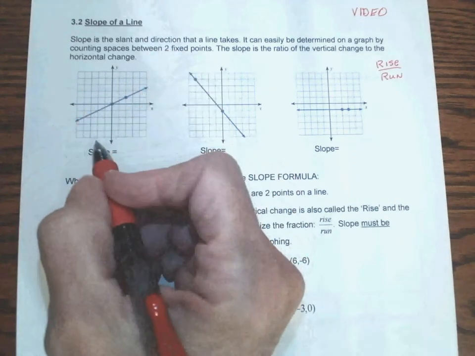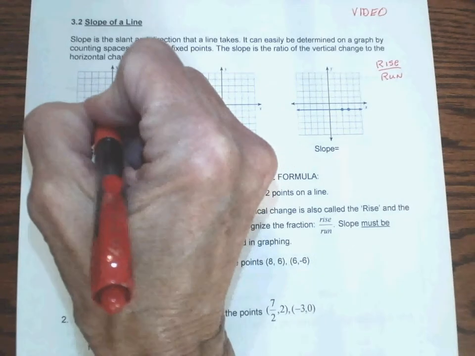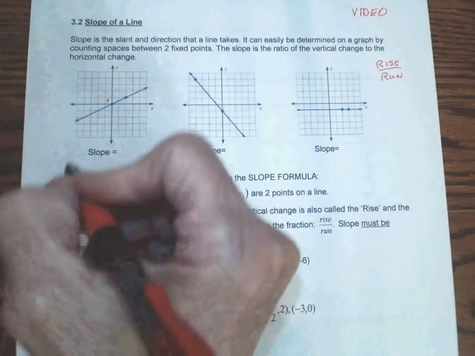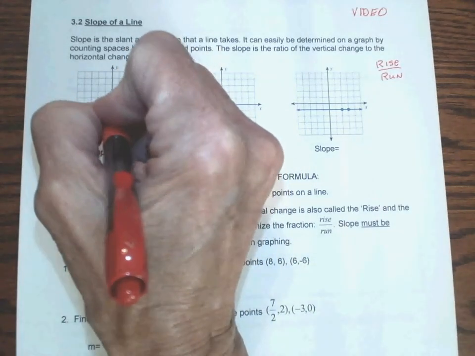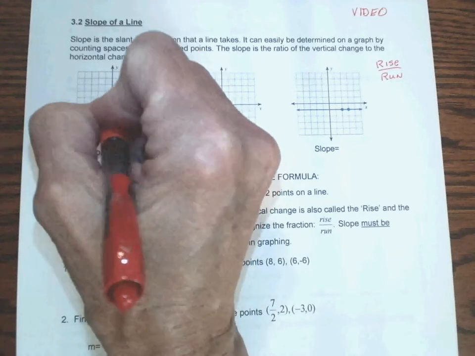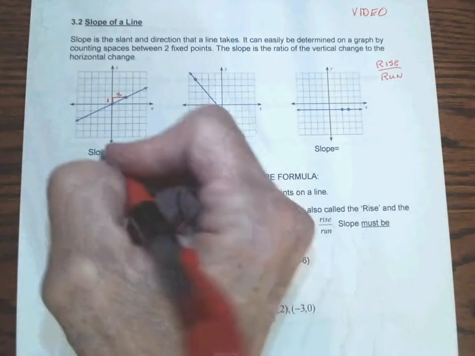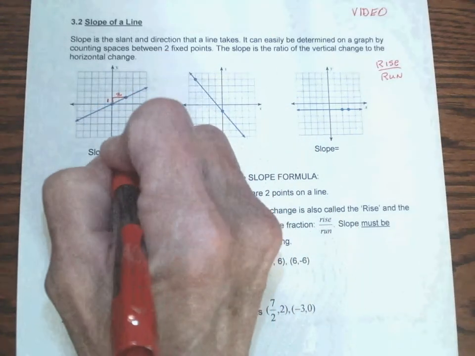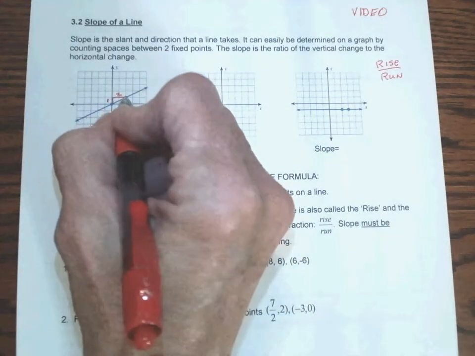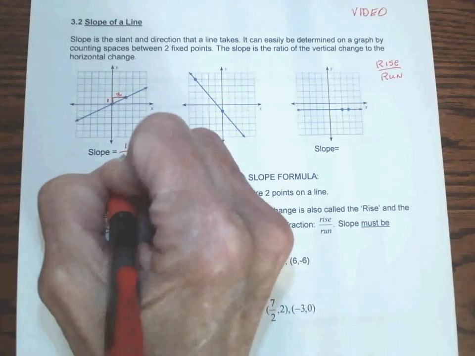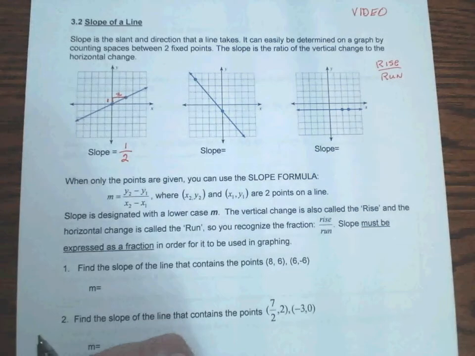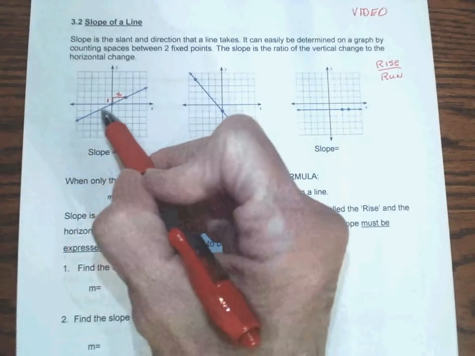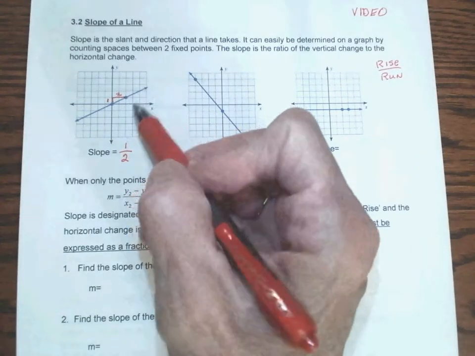In this case, this would be 1 space up, and this would be 2 spaces over. So 2 going this way, 1 going that way. My slope here would be rise, going up 1, over run, going 2 to the right, so those would both be positive numbers. And notice, if the line is leaning over to the right, the slope number is going to be positive.